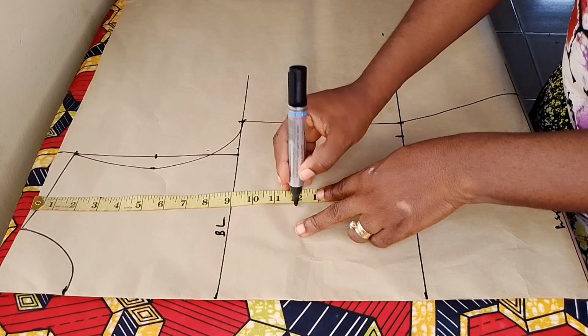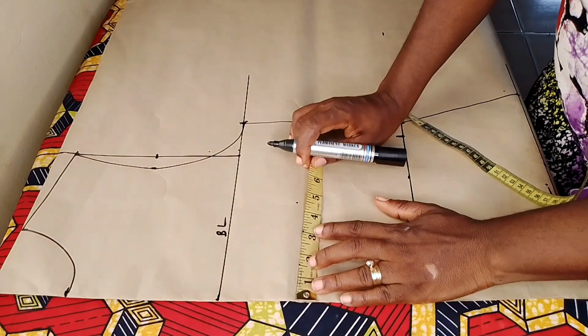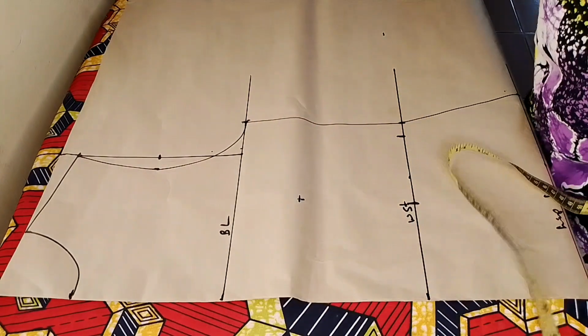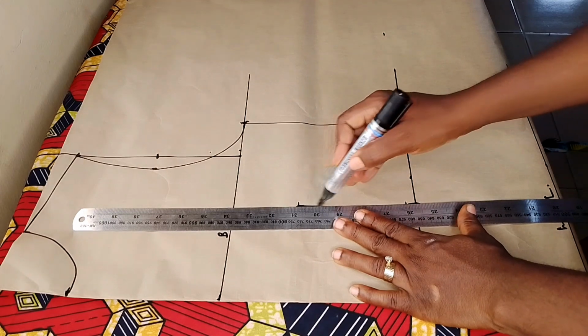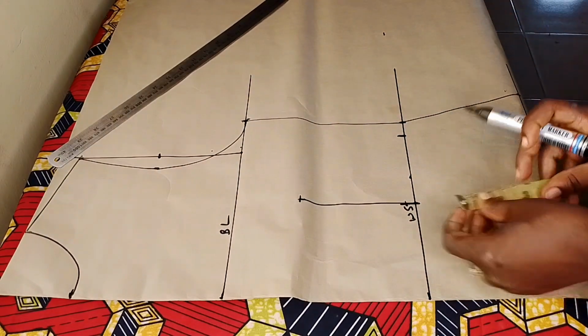Now I go to the tip of my shoulder and come down by 12 inches. Remember that, 12 inches. That is where my dart is going to begin. Usually this is a standard measurement. It could be altered for other people, but I'm going down by 12 inches and going inward by 4.5 inches. I'll join the points. I'll form the midpoint of my dart.